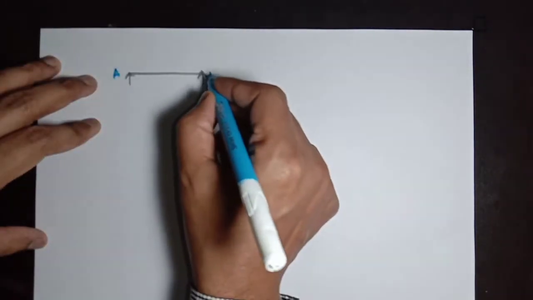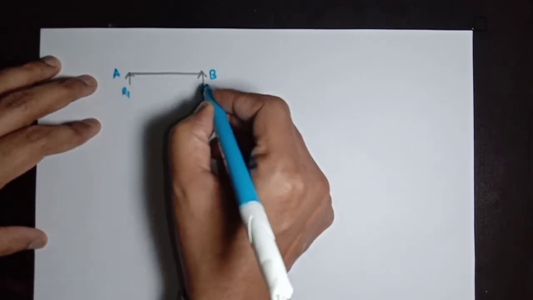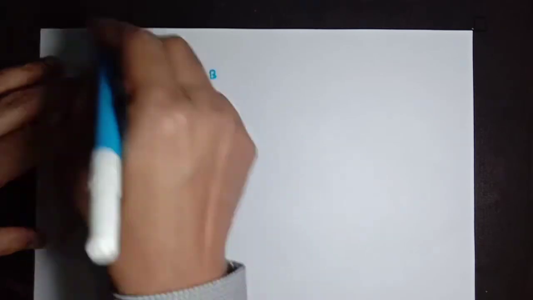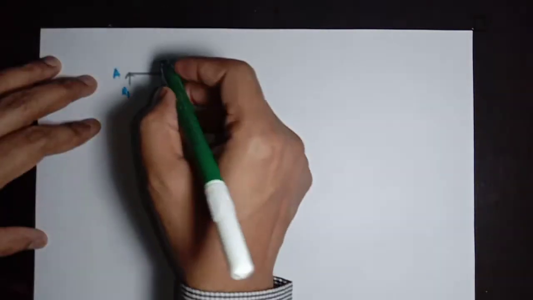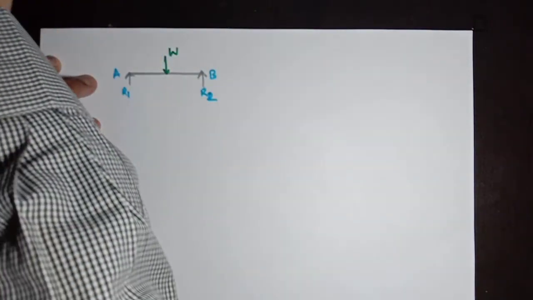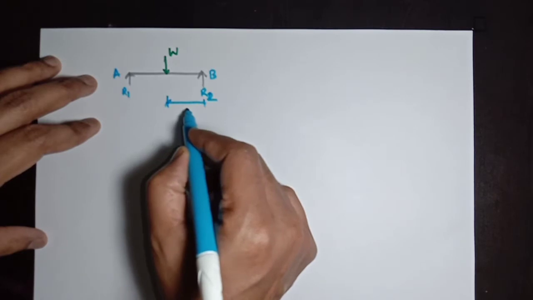This point is A, this point is B, and this reaction is R1, and reaction at support B will be R2, and load W is acting at the center of this beam.